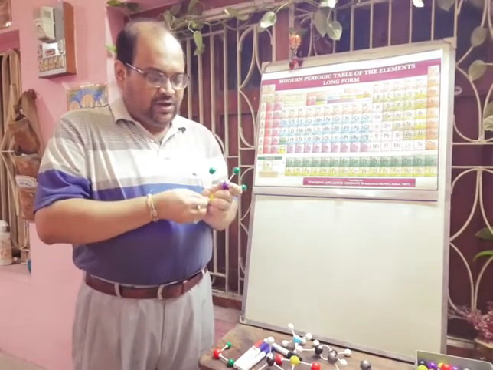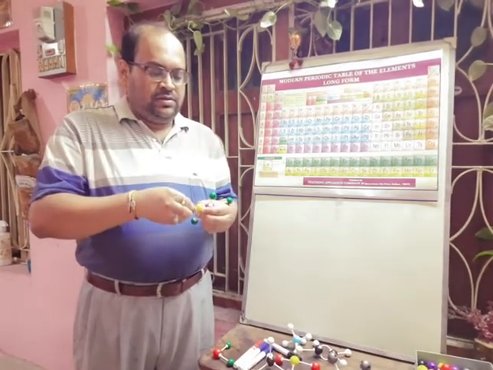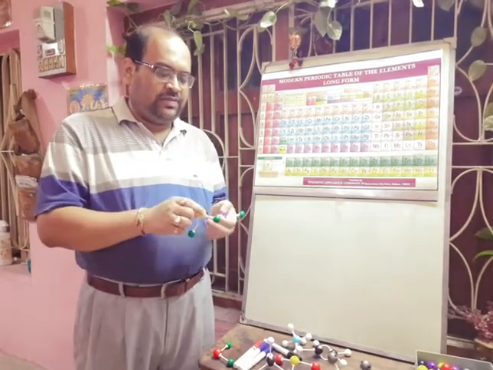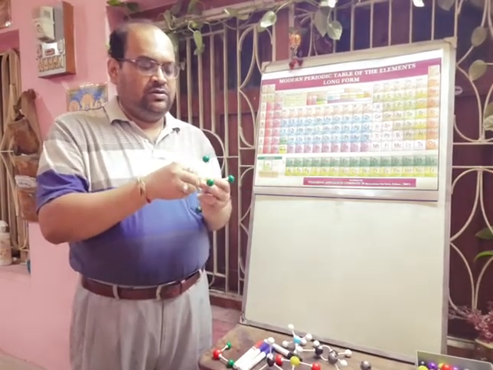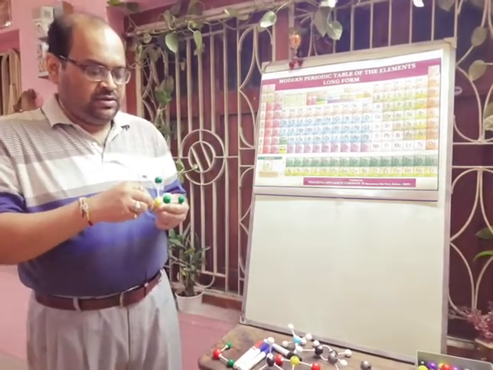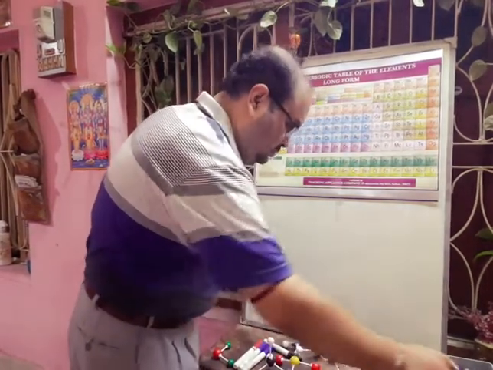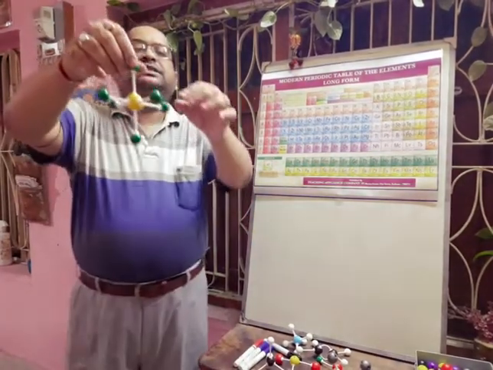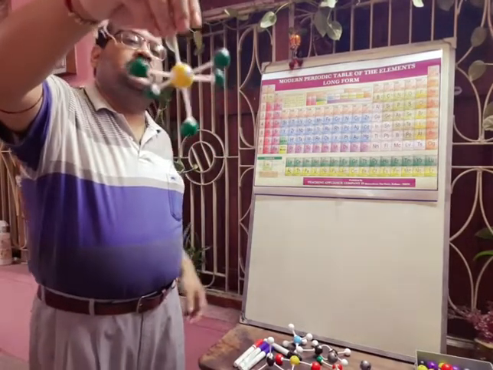So in the SF6 molecule, definitely there will be 6 fluorine atoms attached with 1 sulfur atom. All of you know the color of the sulfur atom is what? Color of the sulfur atom is yellow, and its structure will be octahedral. So here you see, this is the SF6 molecule. SF6 molecule, okay? See the structure.